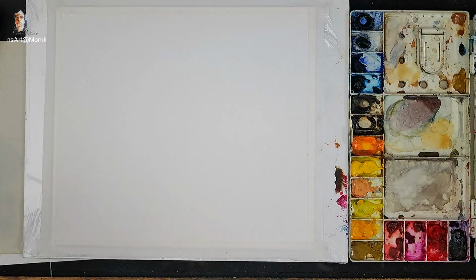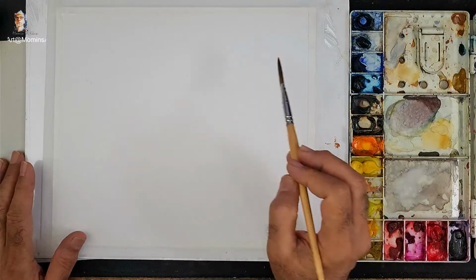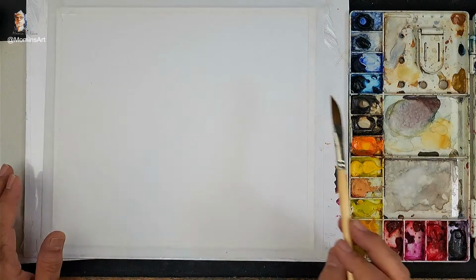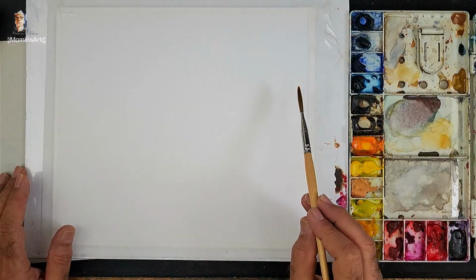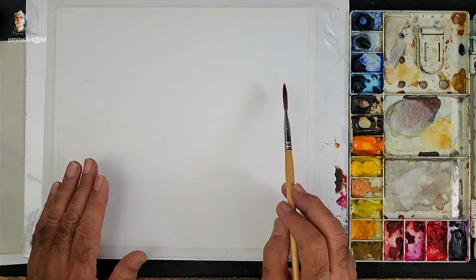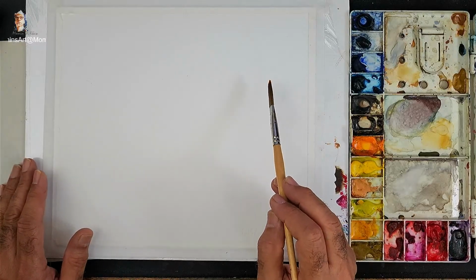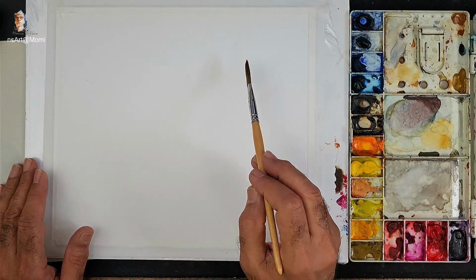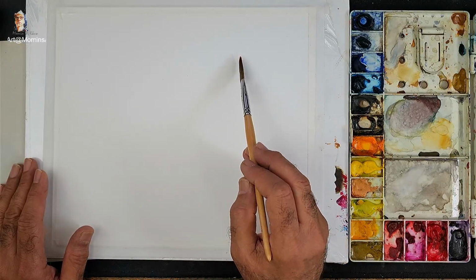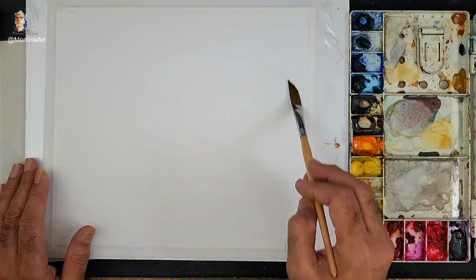And I will show you some other stuff on the way if I have time. So here I have my nice 90-pound Fabriano Artistico extra white paper. We don't use synthetic paper. Synthetic paper will confuse you and it won't absorb the color like 100% cotton. This is a cold press, 100% cotton, rough surface.